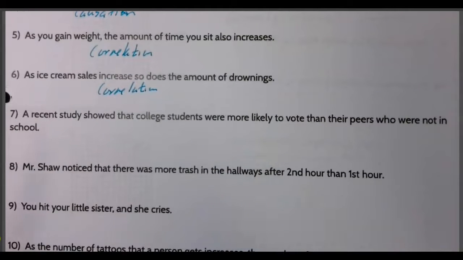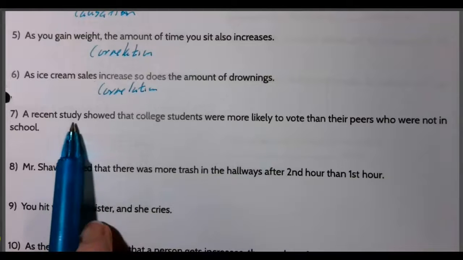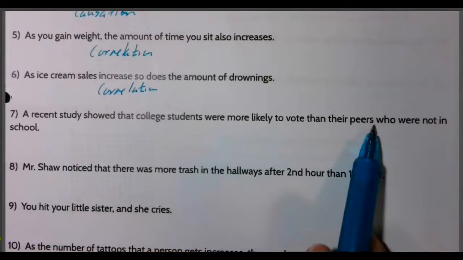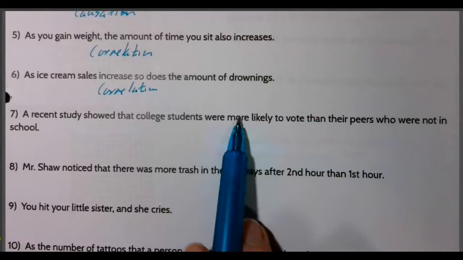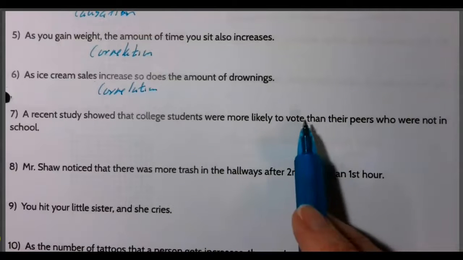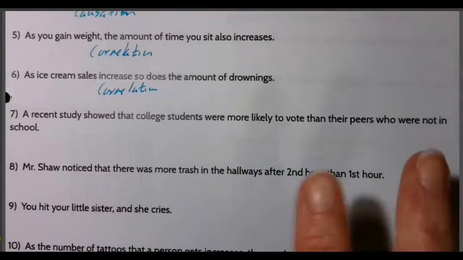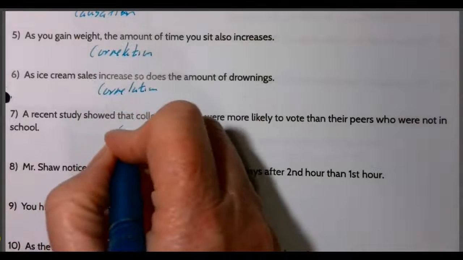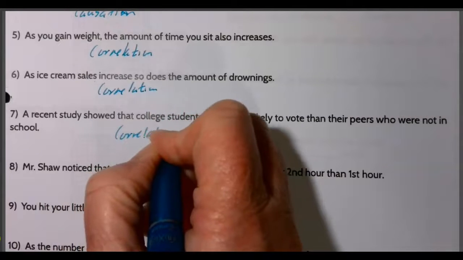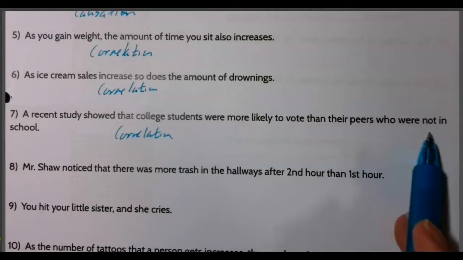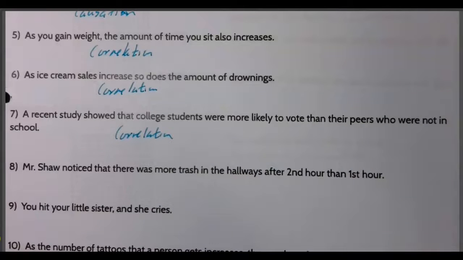A recent study showed that college students were more likely to vote than their peers who were not in school. So this is saying if you go to college, you're more likely to vote than those who do not go to college. Does one cause the other, or are they just correlated? This one's also a correlation. The people who don't go to school, it could be that they don't vote because they don't have transportation. So if you can come up with any reason, then it's a correlation.